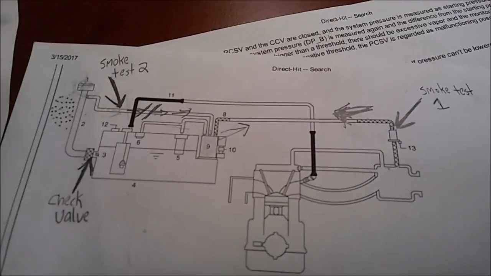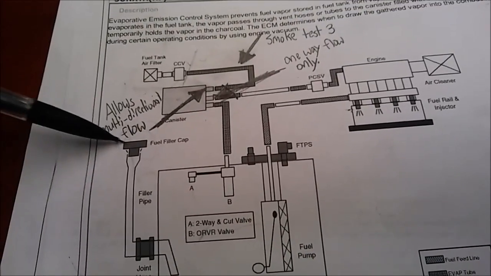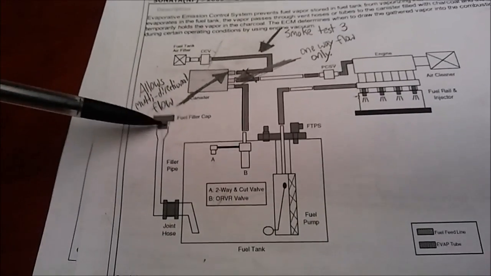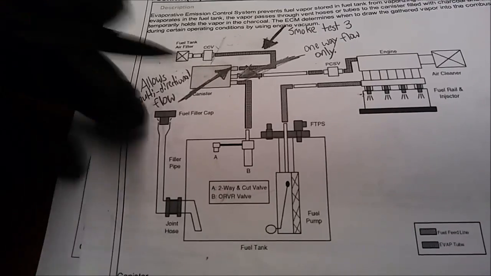In order to do that, what I think we would need to do is put some sort of fuel cap adapter on the filler neck, and do our smoke test from there and pump smoke into the tank from the actual filler neck. They make adapters for that.